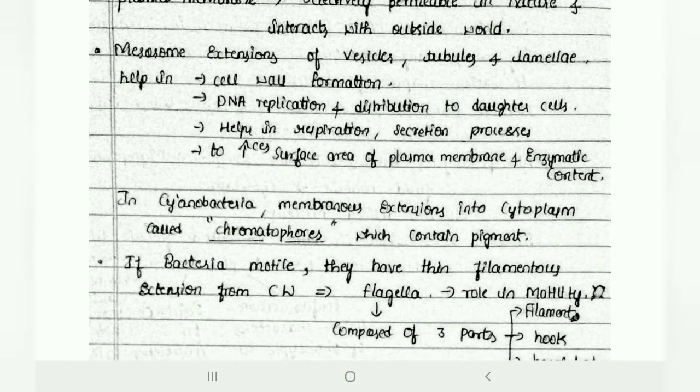Mesosomes are an extension of vesicles, tubules, and lamellae. It's a form we have told about before. So that one, which is vesicle, tubules, and lamella, helps in cell wall formation, DNA replication, which means copies of DNA, and distribution to daughter cells. It helps in respiration, secretion processes, and mesosomes also help increase the surface area of the plasma membrane.